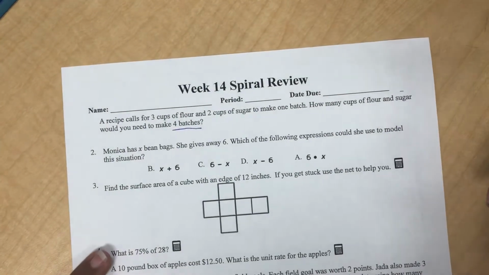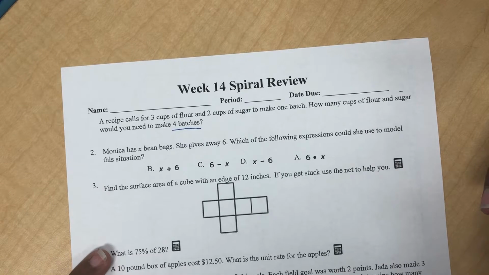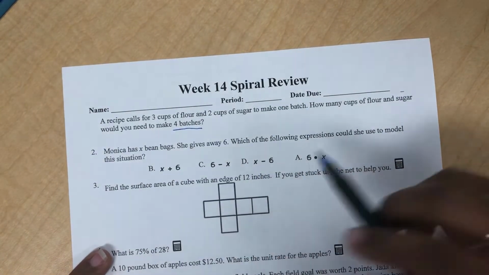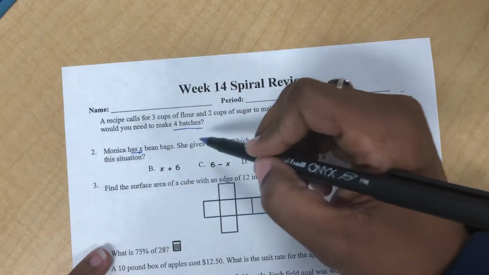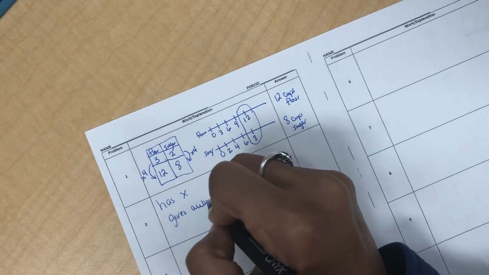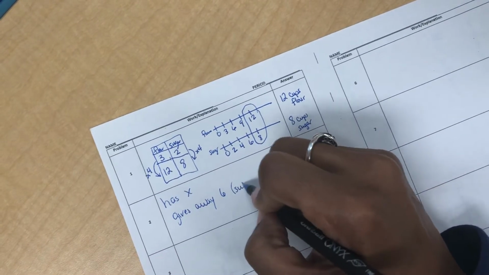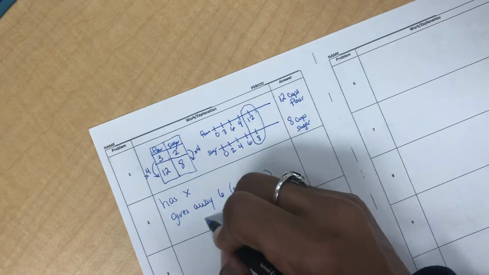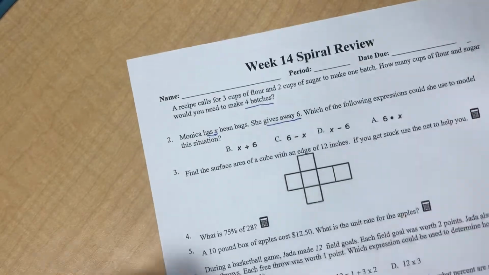All right, so question 2. Monica has X beanbags. She gives 6 away. Which of the following expressions could she use to model the situation? We're just trying to model the situation, not answer it. So we're looking for the expression that models that she has X and then she gives away 6. If I'm giving something away, that would be subtraction, and it's getting subtracted from whatever she has. She has X, so it has to be X minus 6, which goes with answer choice D.